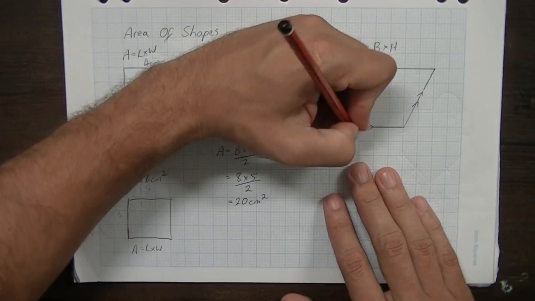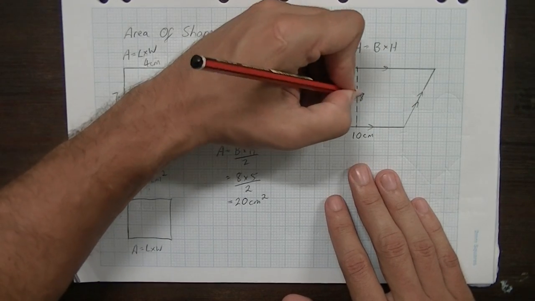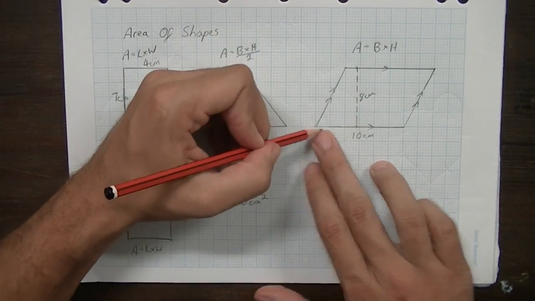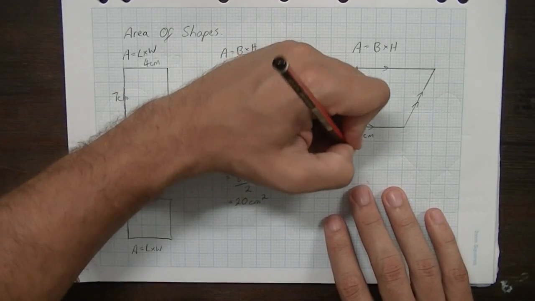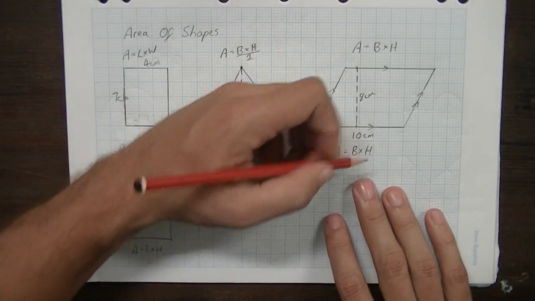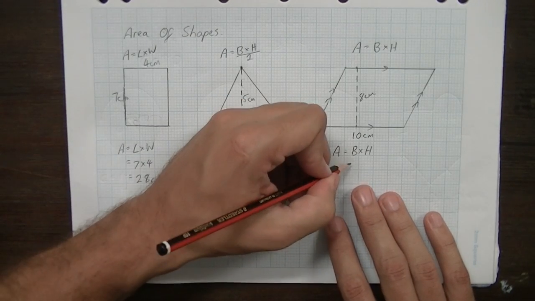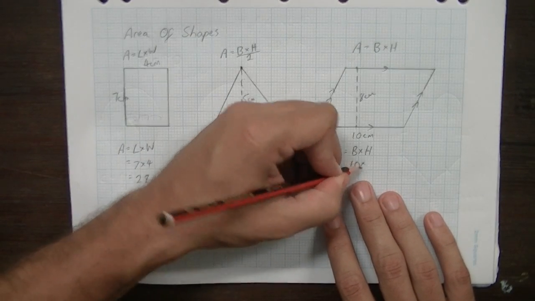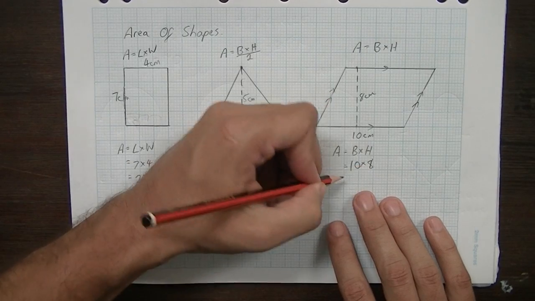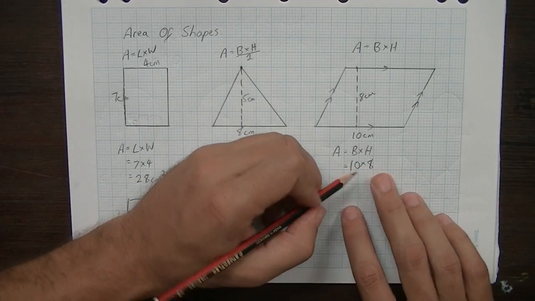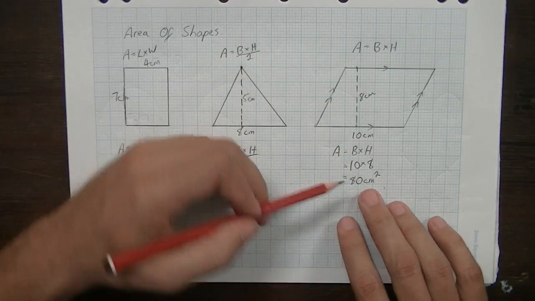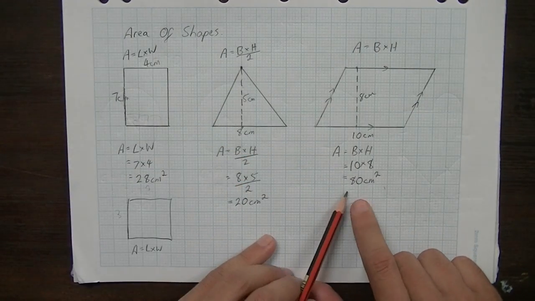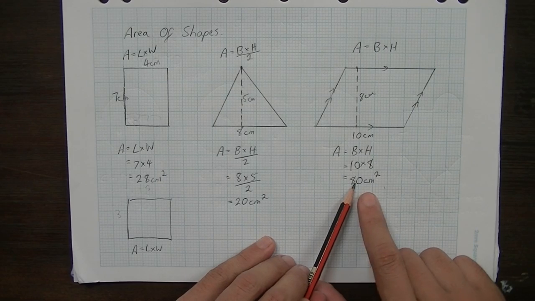Okay, so I put some units in, we'll call that 10 centimeters, we'll call this 8 centimeters. Our area for this shape is equal to base times height, which is 10 times 8, which is 80 centimeters squared. Remember, you're dealing in area, so it needs to be centimeters squared.